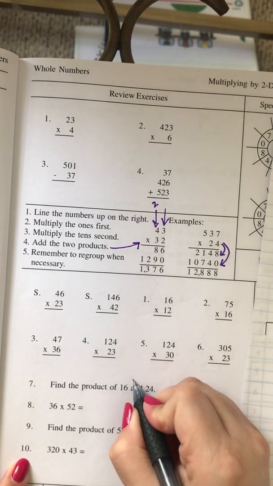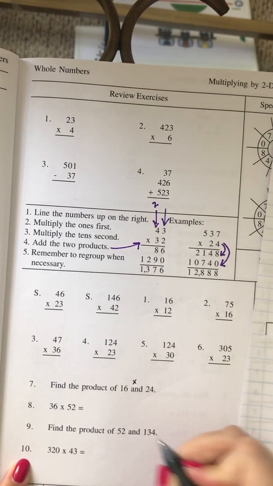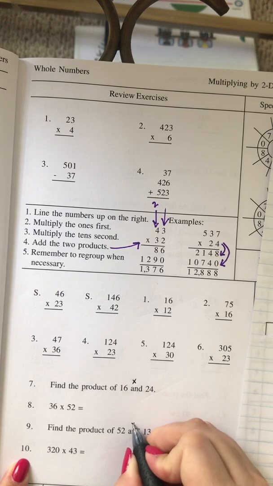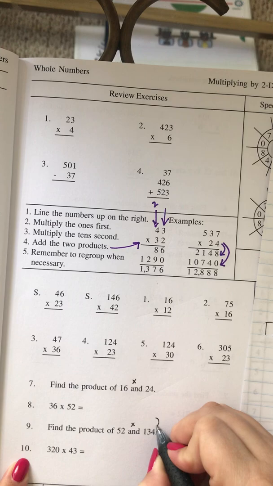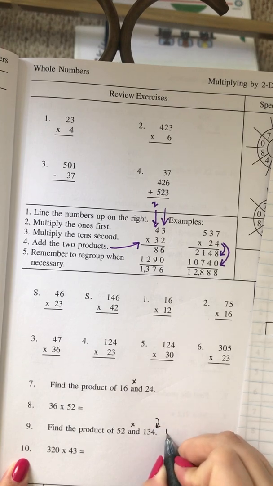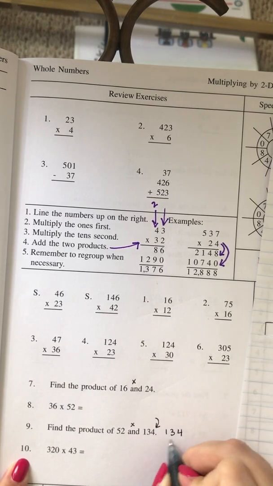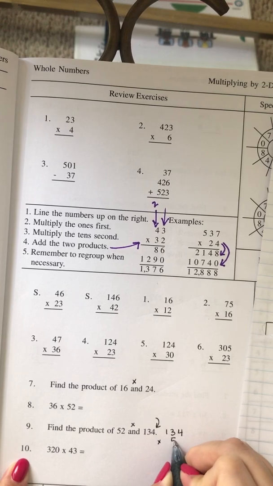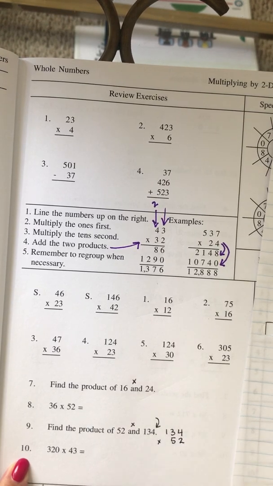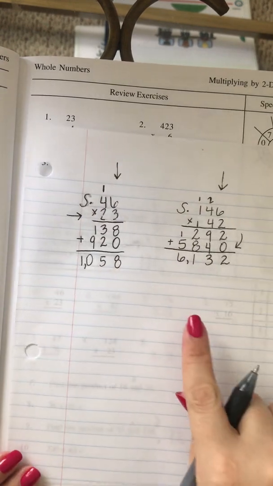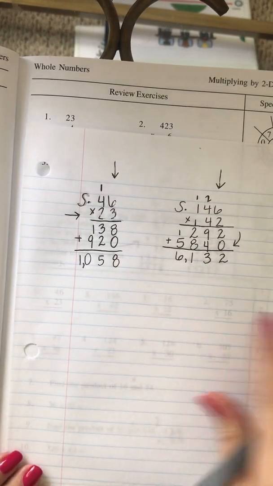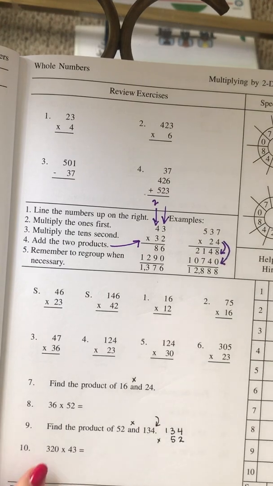This would be 16 times 24. This would be 52 times 134. Remember that the 134 should go on top to make it easier. Remember to turn in your written work on your separate sheet of paper along with your answers on page 11.